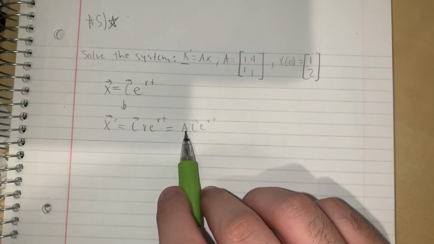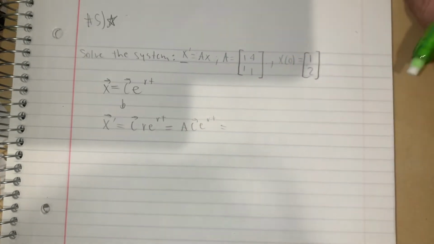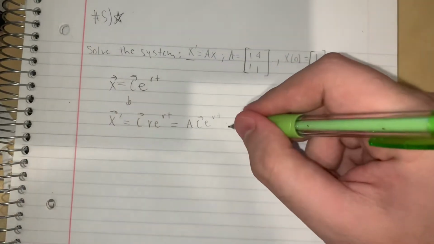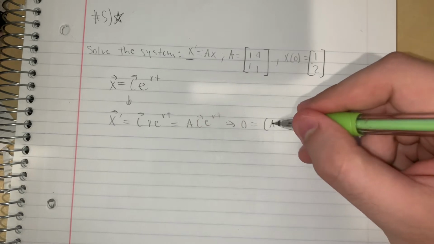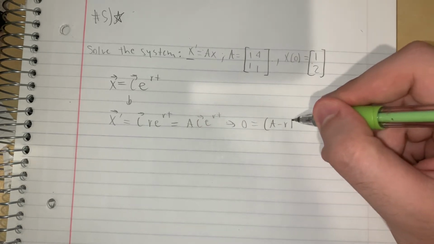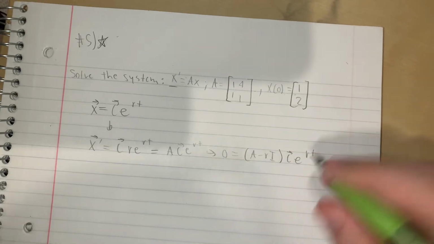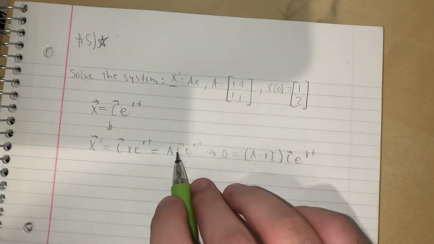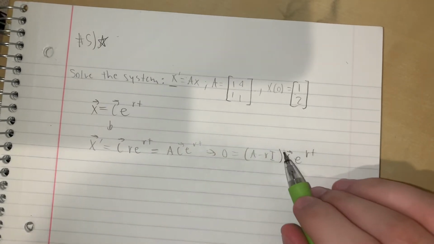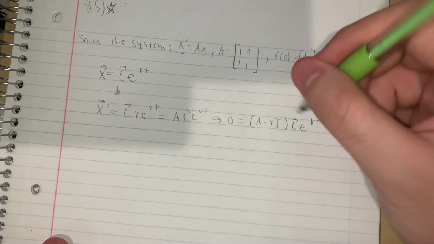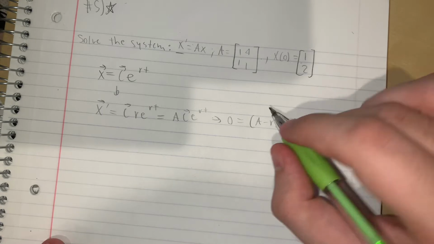In order for this to work, we'll subtract this from both sides, and we get the equation 0 is equal to A minus rI, times c e to the rt. Everything here simplifies the way we wanted. Everything makes sense except for this I. This I is the identity matrix, which allows us to subtract the constant r from this A value.